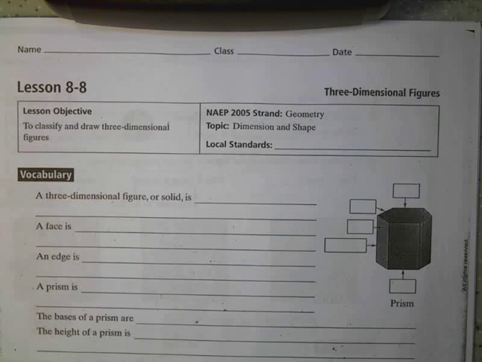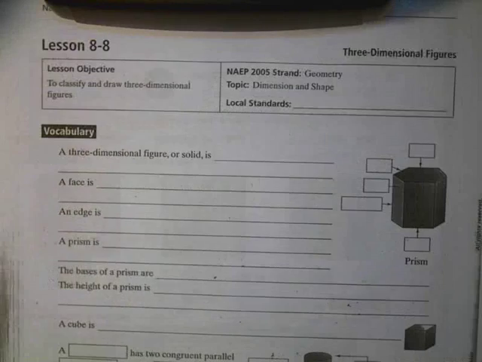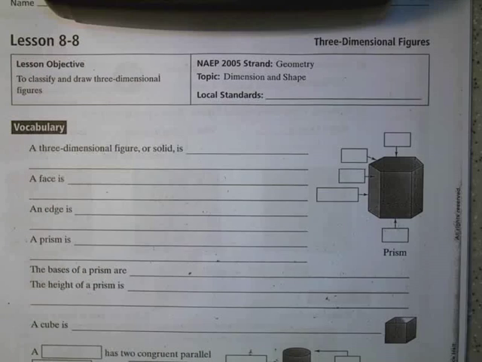This is Lesson 8.8 for Course 2, Three-Dimensional Figures. So we're going to classify and draw three-dimensional figures. As you might be thinking to yourself, this has got a ton of definitions. So let's get right into them, and here we go.